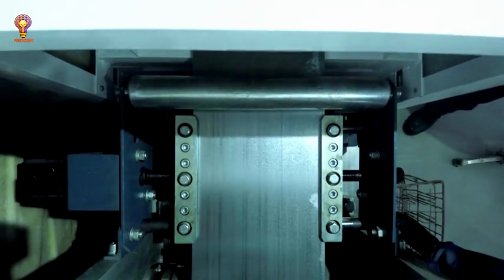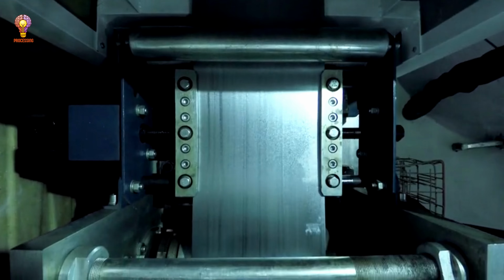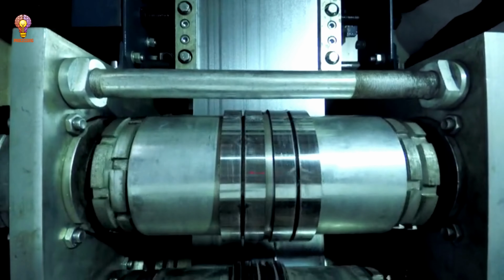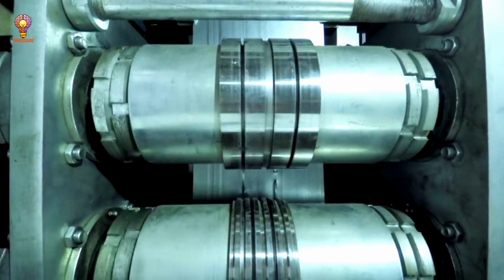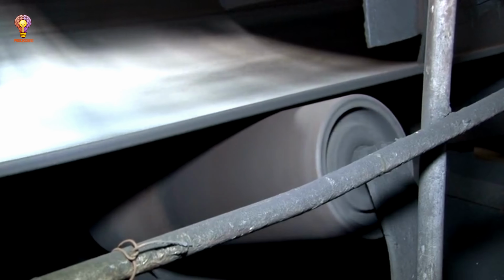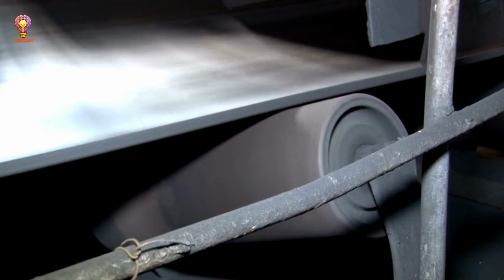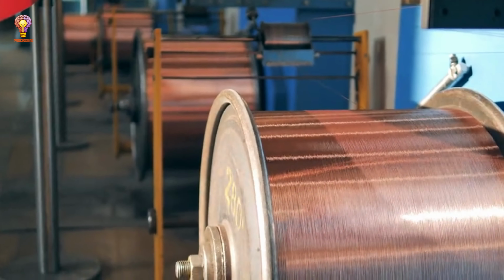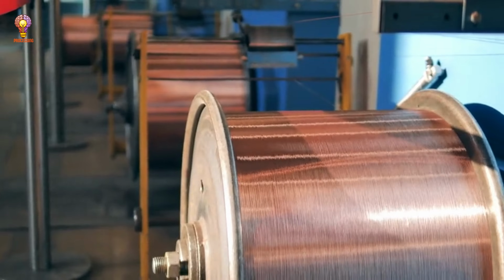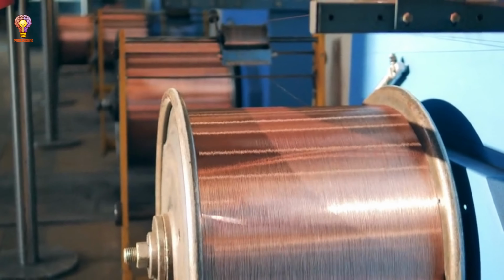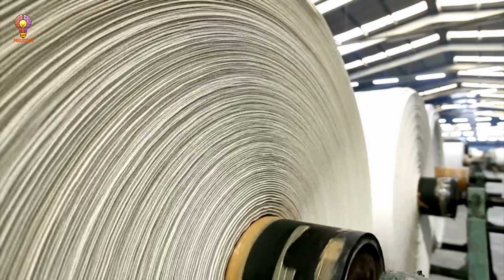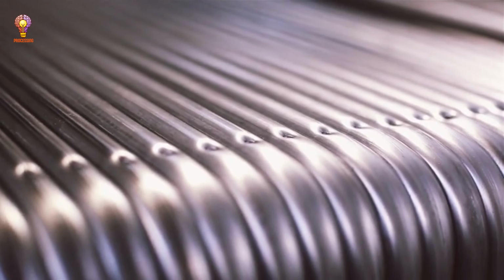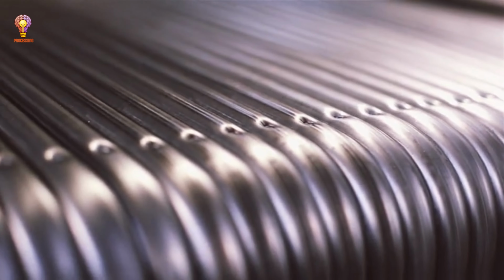6. Cold rolling. Finishing for precision. After hot rolling, some steel products undergo cold rolling, a process where the material is further reduced in thickness at room temperature. Cold rolling improves surface finish, dimensional accuracy, and mechanical properties such as tensile strength and hardness. Types of cold rolling products. Cold rolled coils. These are used for products like appliances, automotive parts, and construction materials. Annealed steel. This is steel that has been heat-treated after cold rolling to soften it and reduce internal stresses.